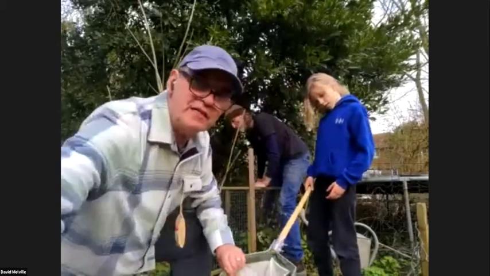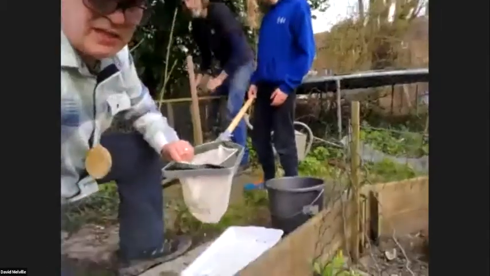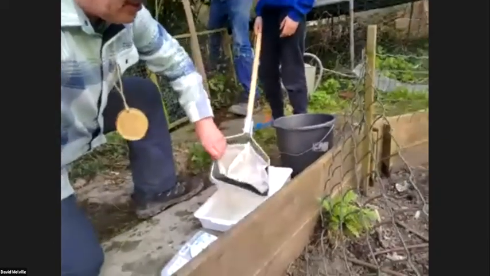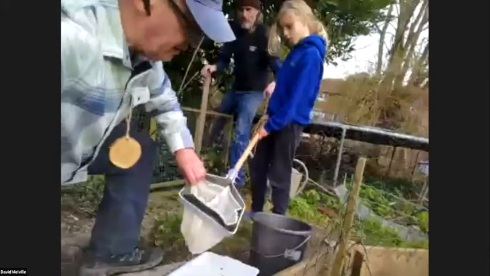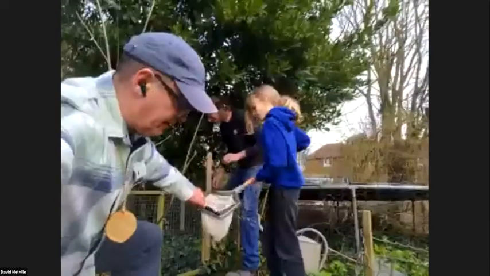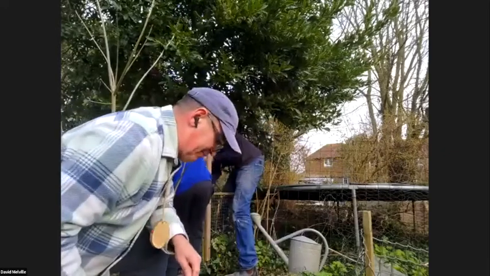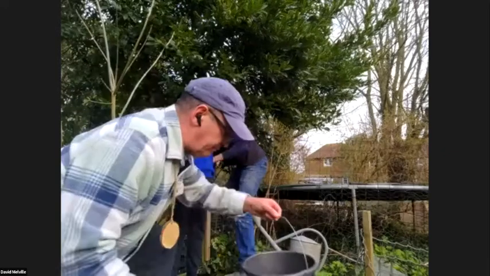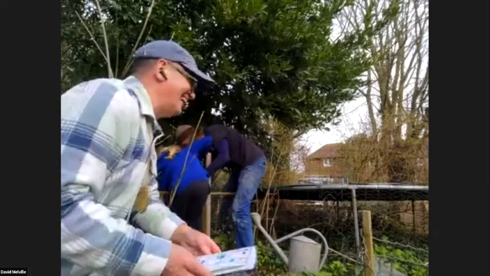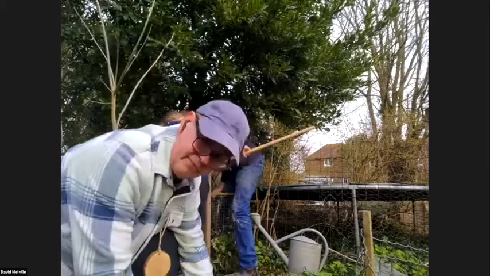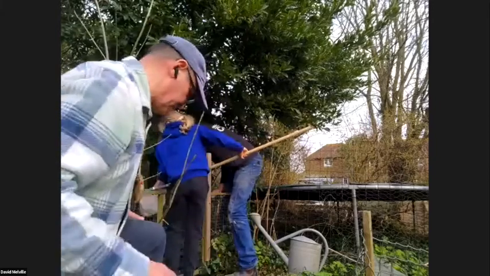So if you can see, when I turn this inside out and just dip it into the water. Have another go, Samuel, and I'll get something we caught earlier. So let's have a look. I had a spoon there a second ago.